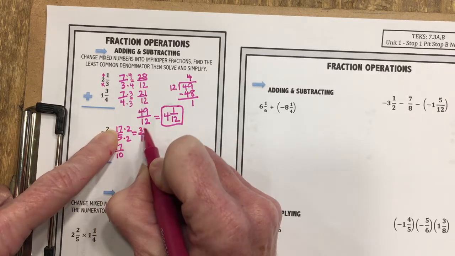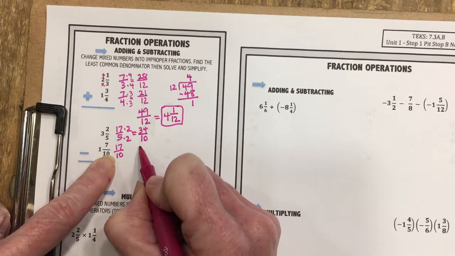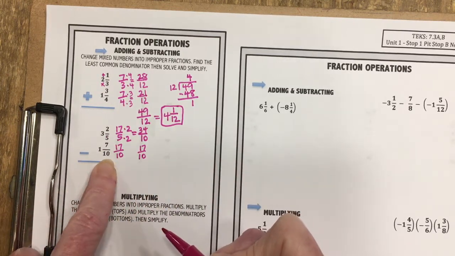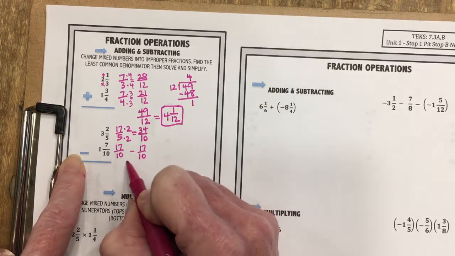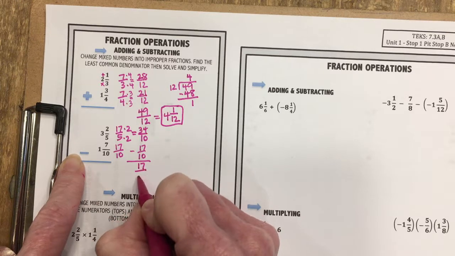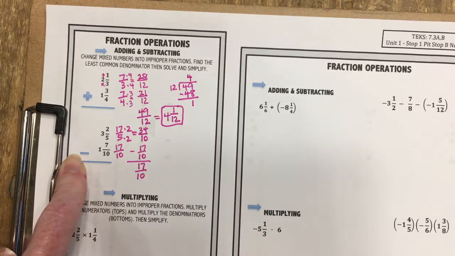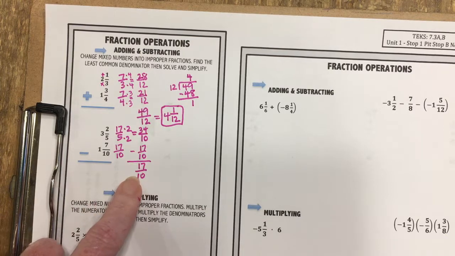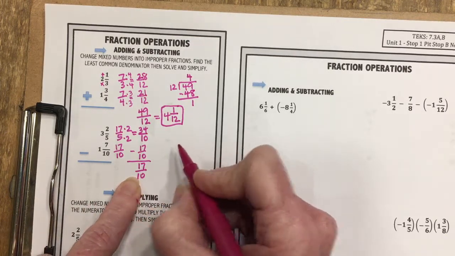17 times 2 is 34. Okay, and then I still have the 17 over 10. It doesn't change since it already had a denominator of 10. Okay, this time I'm subtracting. 34 minus 17 is 17. I keep my denominator the same, so 17 over 10. This is improper, meaning the numerator is larger than the denominator. So I'm going to divide.